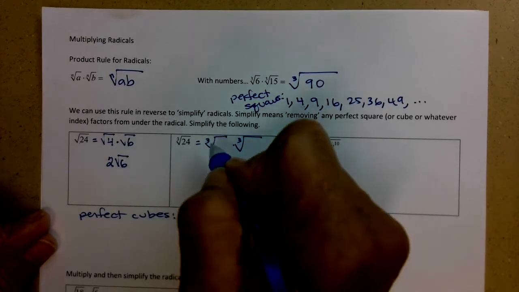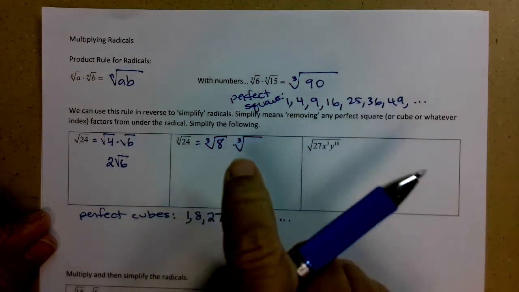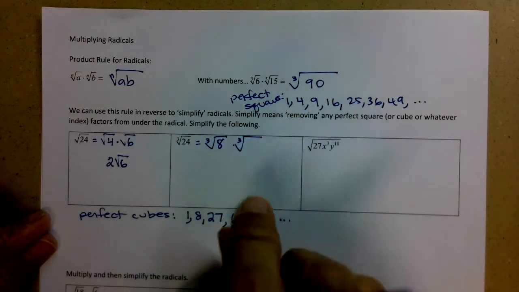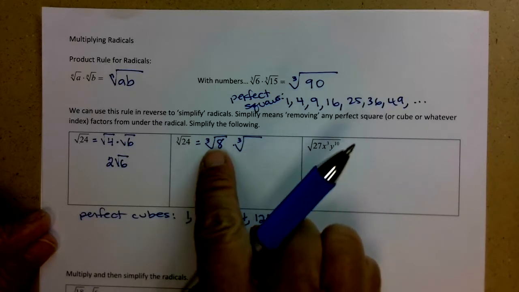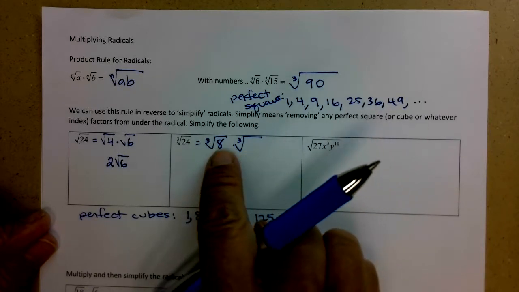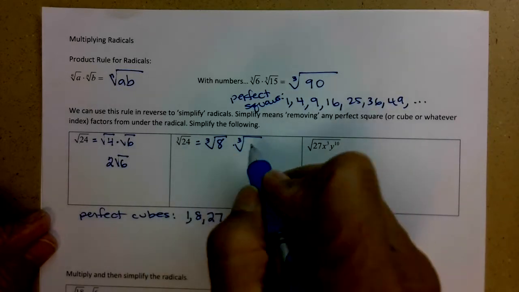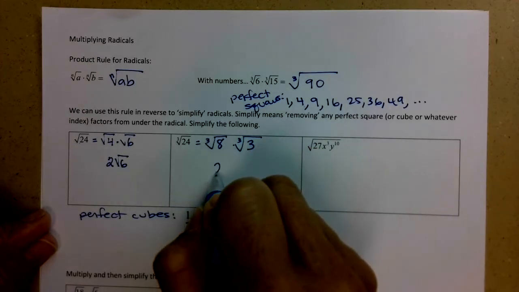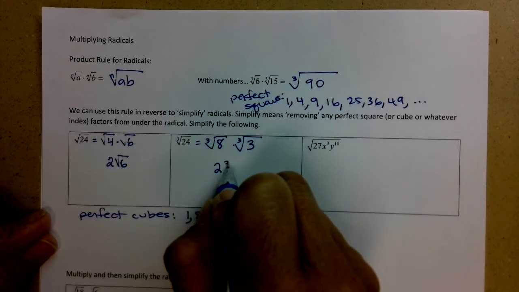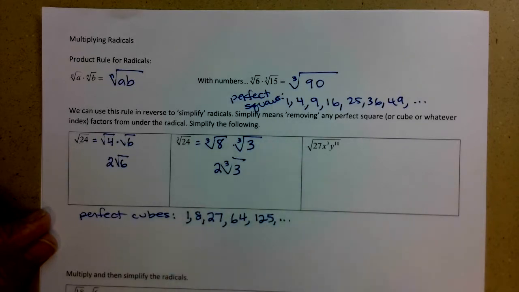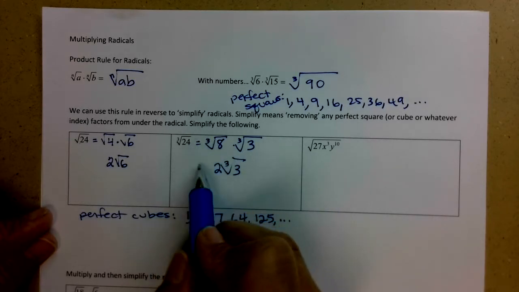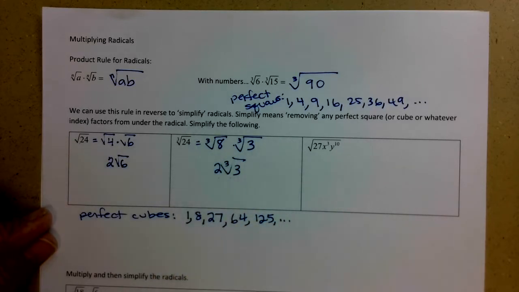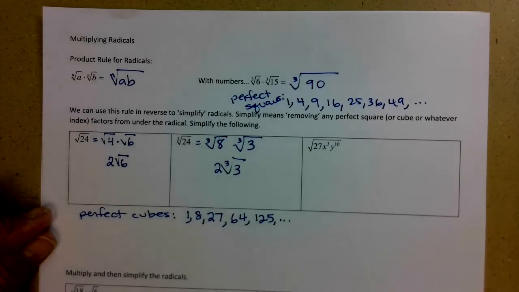Yep, 8. So we choose 8, but now for the other radical we need to pick the partner factor for 8. So 8 times what to get back to 24? That's a 3. So the cubed root of 8 is 2, and then the cubed root of 3 is multiplying that. Okay, so we've taken out that perfect cube factor and left behind the other factor.